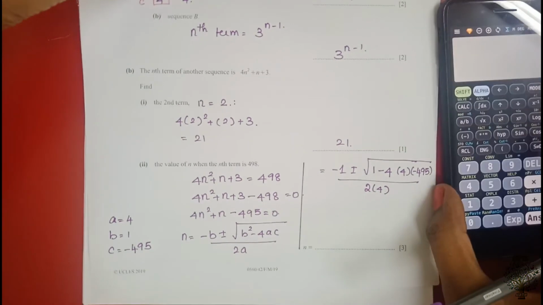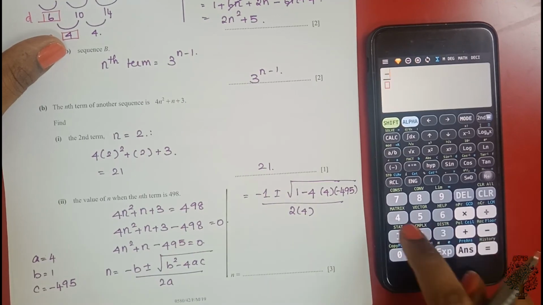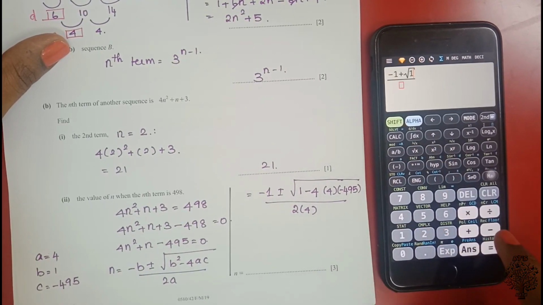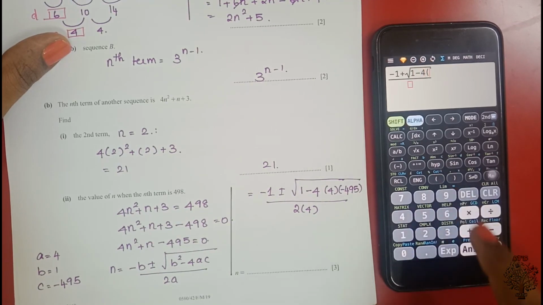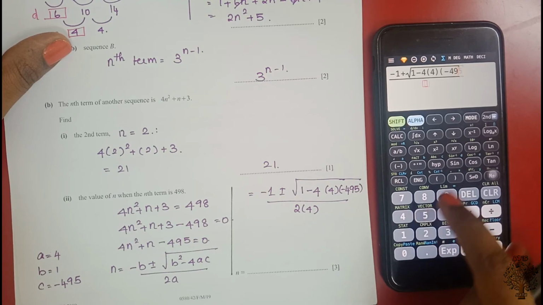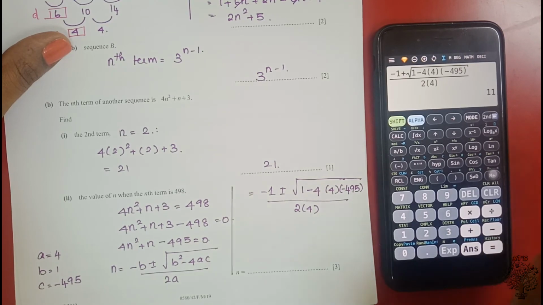Now this type of problem usually you have already seen. So I'll take the fractions. Negative 1. First I'll go with plus sign. Square root of 1 minus 4 multiplied with 4 multiplied with negative 495, divided by 2 times 4. Okay. The answer is 11.